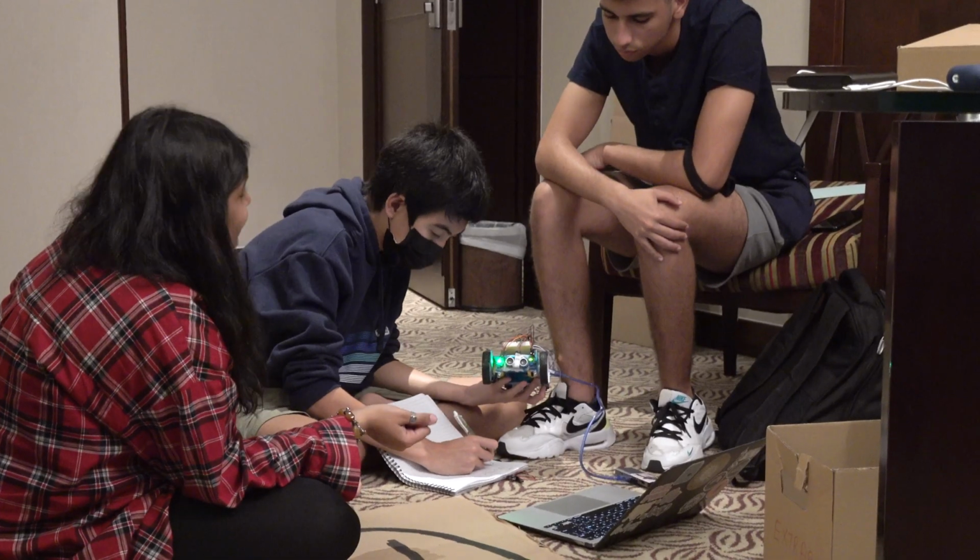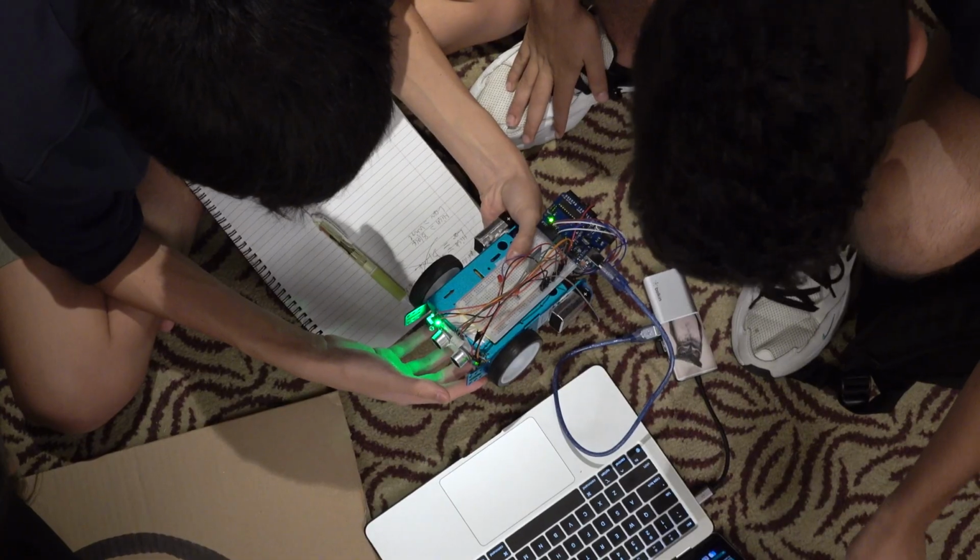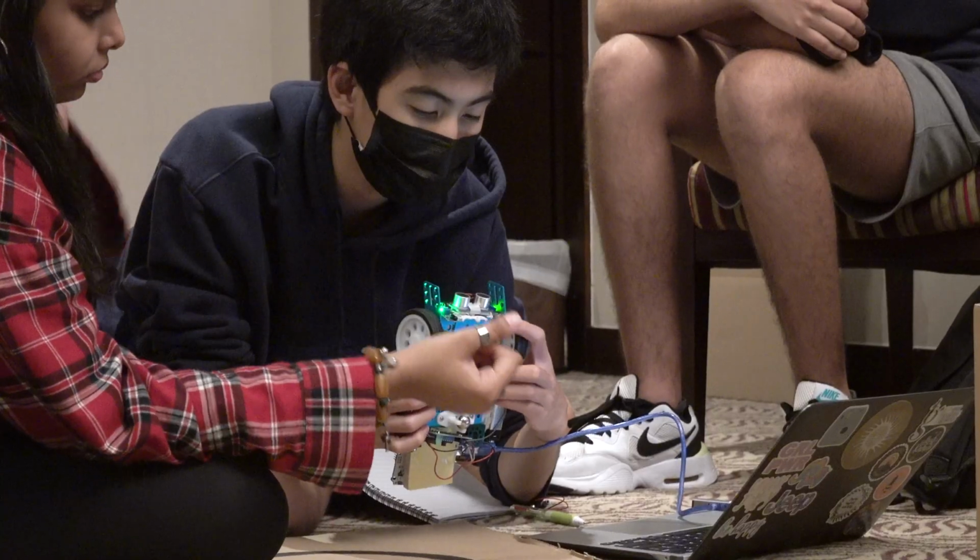Even though the robot didn't succeed in the way that we wanted to, our modules and projects are always focused on the process over the product. We still learn so much on this amazing learning journey.